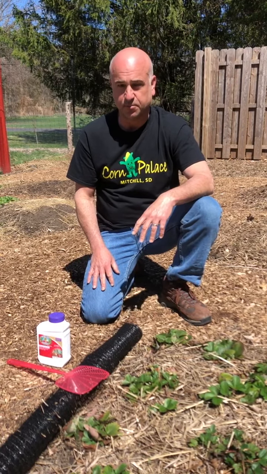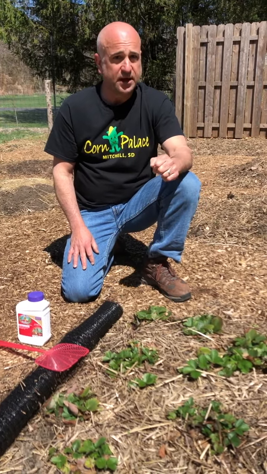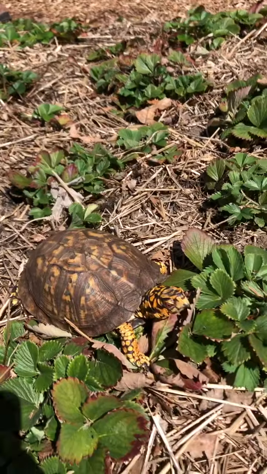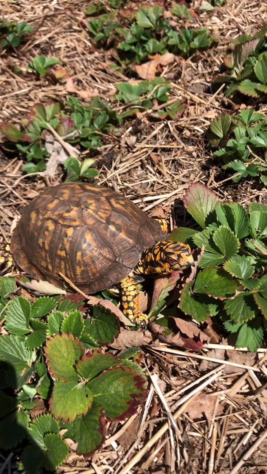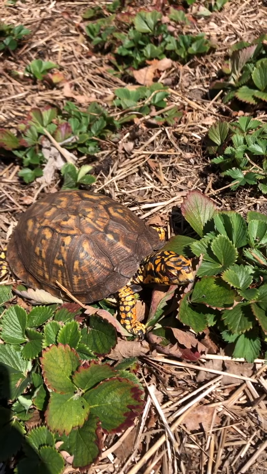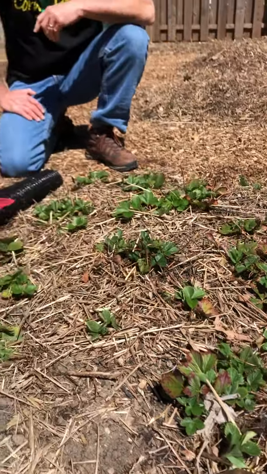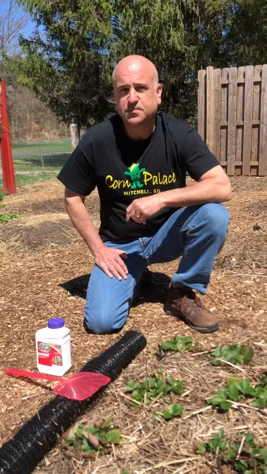And I want to show you some examples here. So one thing you could do is a biocontrol, where you use an animal, usually insects, to control pests or weeds. Now, for example, I have Muhammad Ali the box turtle here in a strawberry patch. Box turtles love to eat slugs. So if we had a slug problem, one thing you could do is release box turtles into your patch, and they would control the problem without any poison. Usually insects are used for biocontrols, like ladybugs for killing aphids, or parasitic wasps for controlling caterpillars.